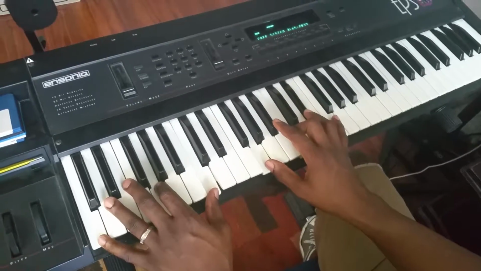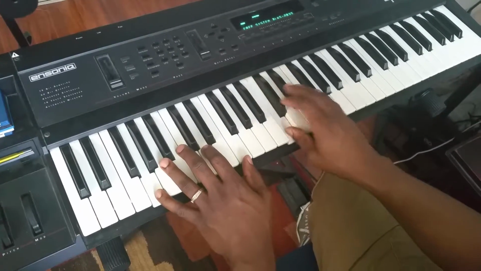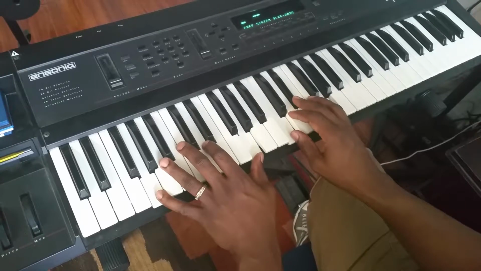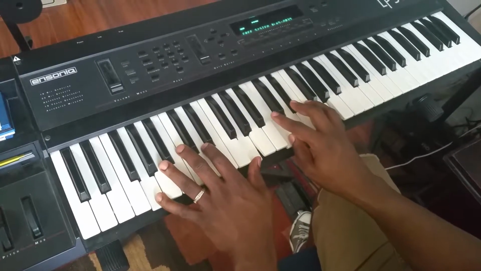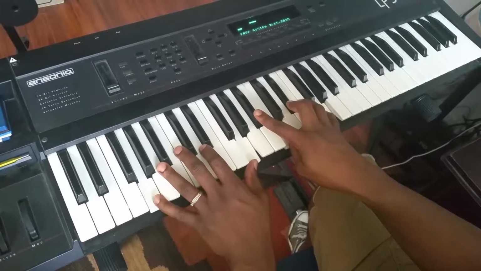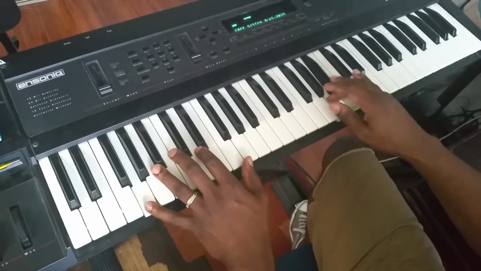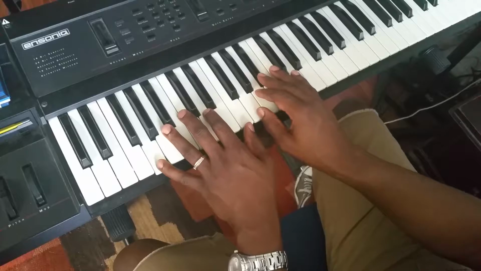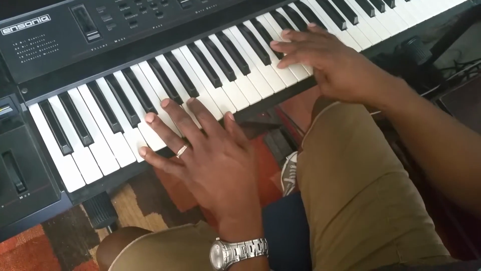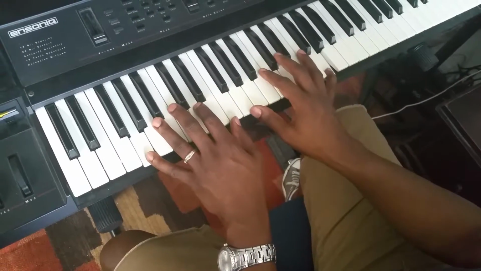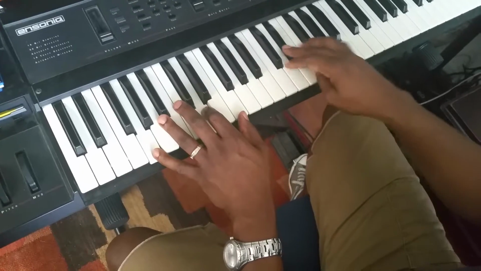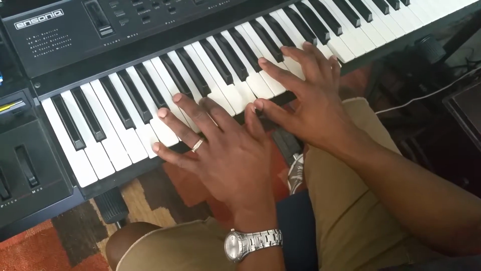What's the G minor scale? The G minor scale is basically the B flat major scale, but I want to start on the 6 and end at the 6. You see what I'm saying?